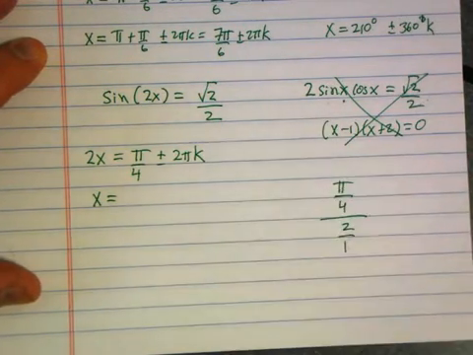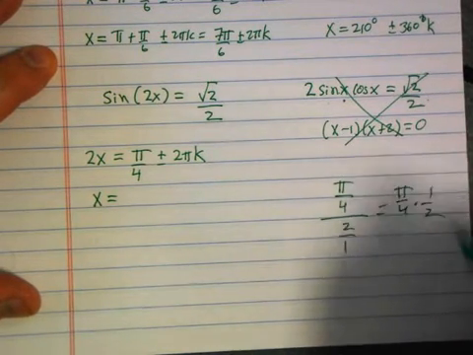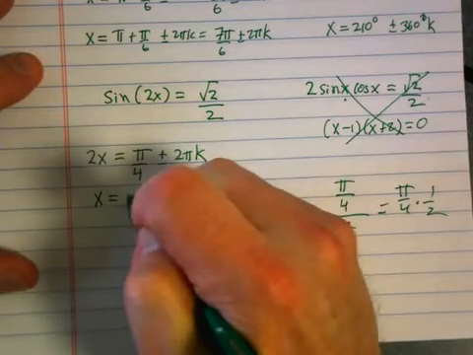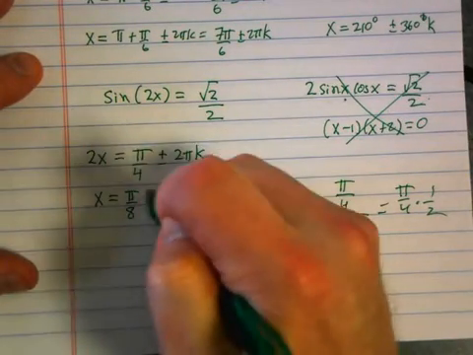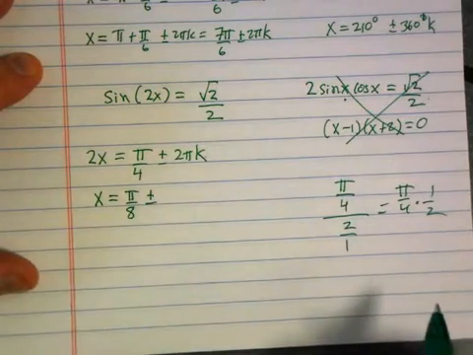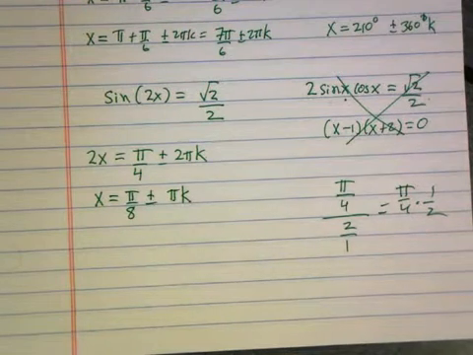I think of 2 as being 2 over 1, and I flip and multiply. Dividing by 2 is the same as multiplying by a half, so that's going to be pi over 8 plus or minus, what's 2 pi k divided by 2? Pi k. So there's half the answers.